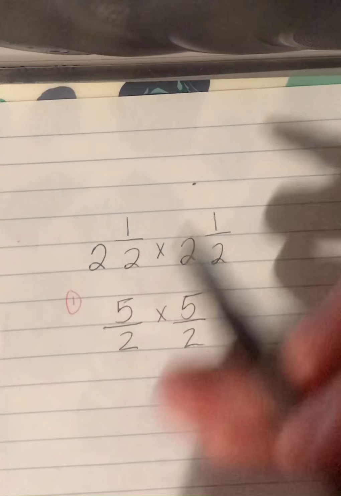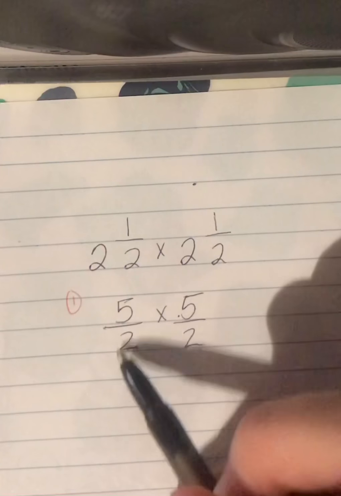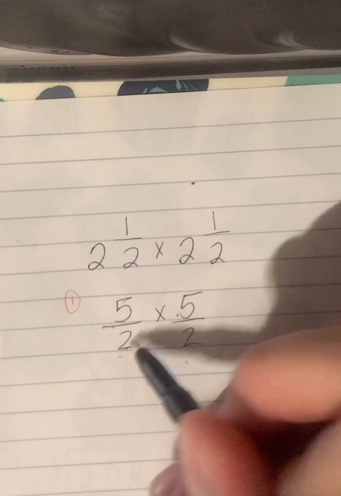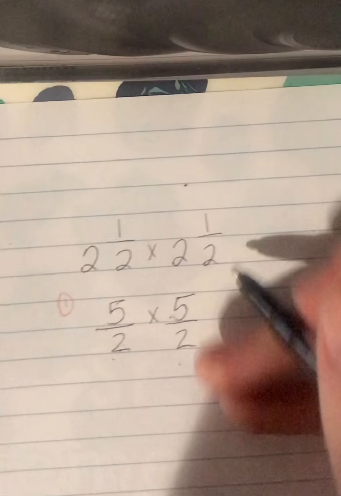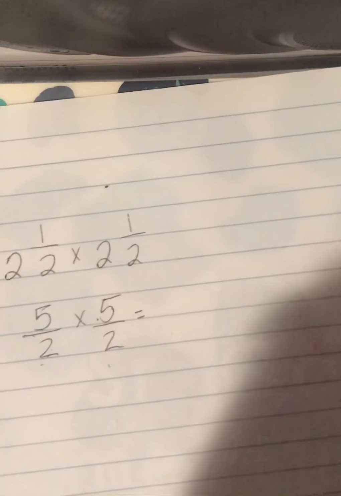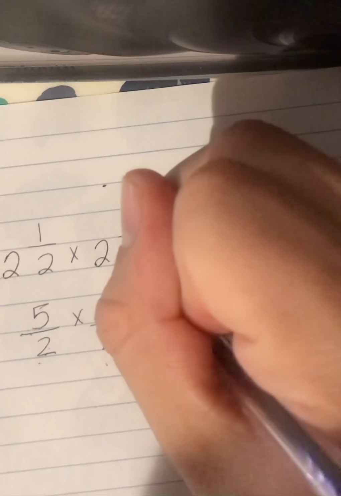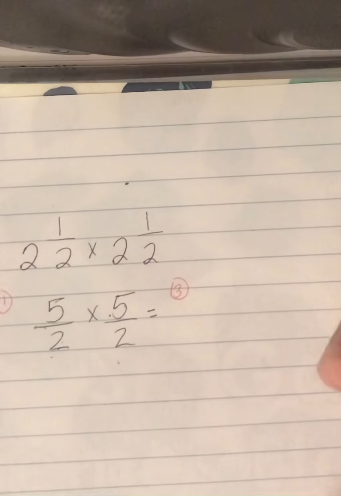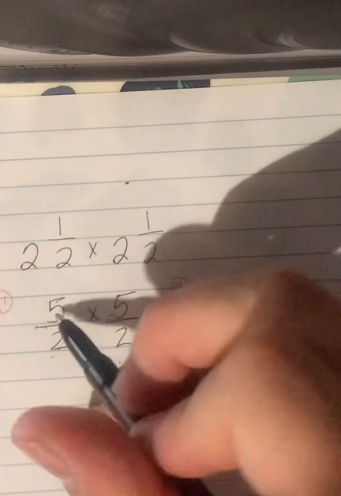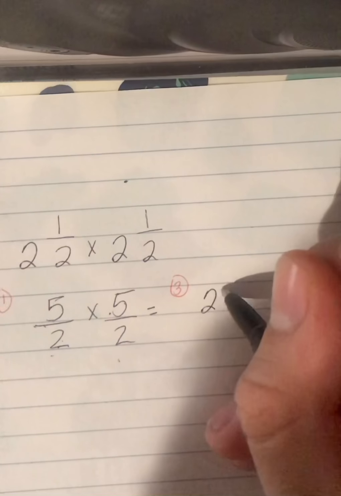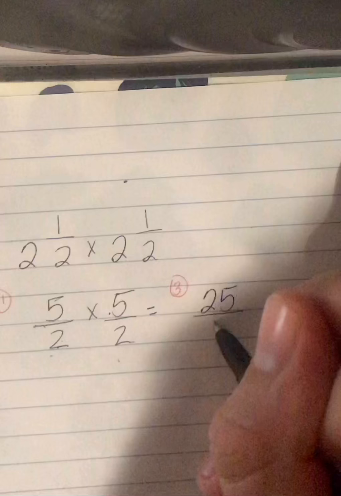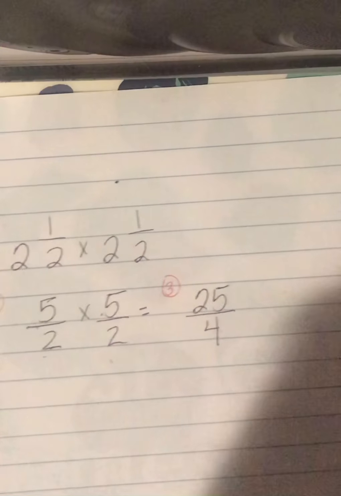I can cross simplify, which is step 2. However, I can't cross simplify because 2 and 5 only share 1 as a common factor. So that leads me to step number 3. There is no step 2 because they don't share a common factor, so I multiply across horizontally. 5 times 5 is 25. 2 times 2 is 4. This leads me to step number 4.